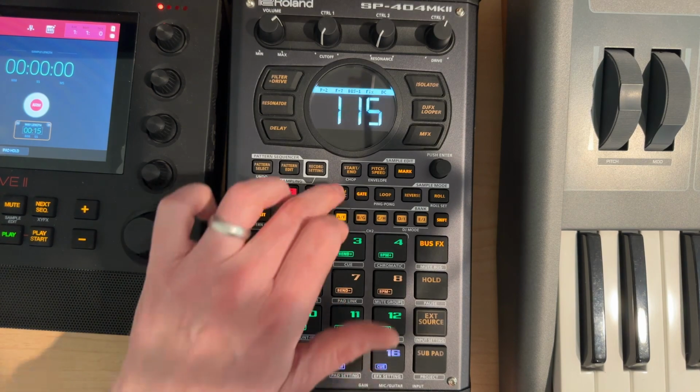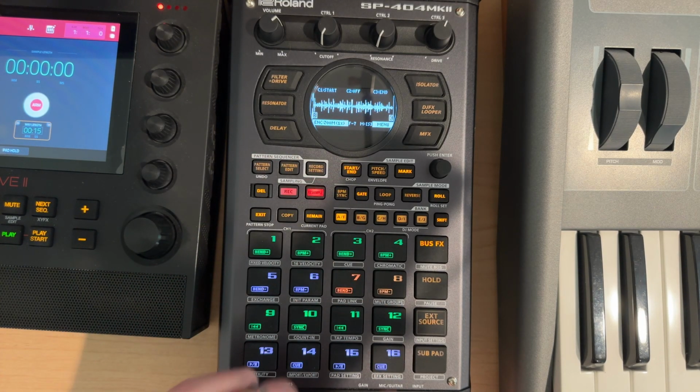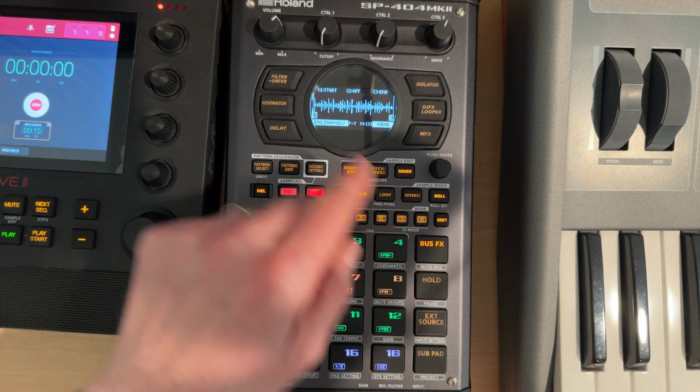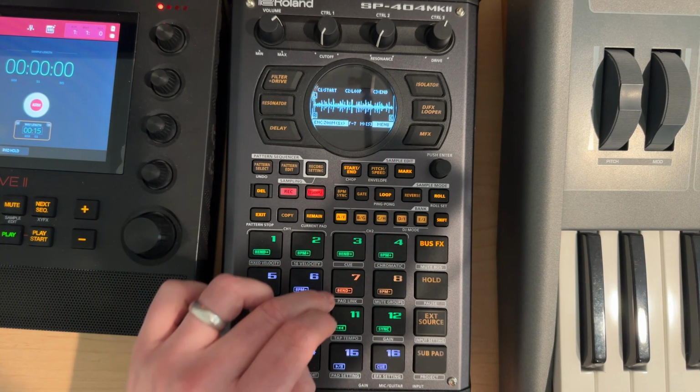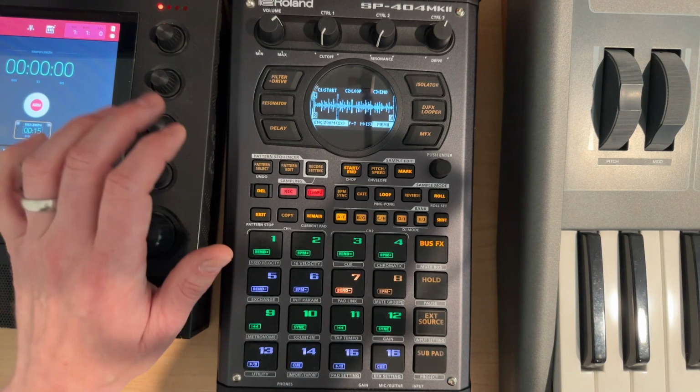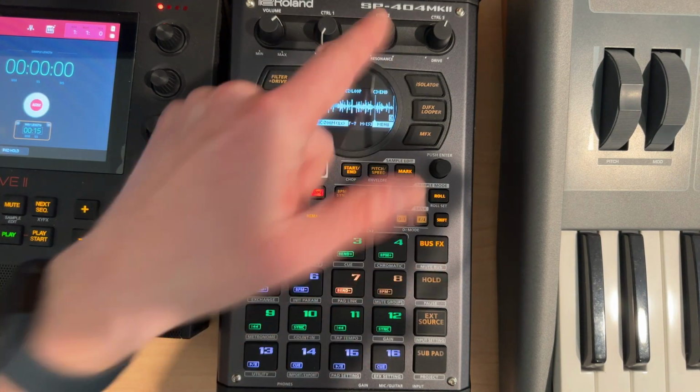So if we go to 7 and hit start and end, it might be a little bit hard to see, but we should be all set to hit turn gate off, loop on. And you can hear, see the effect is off.